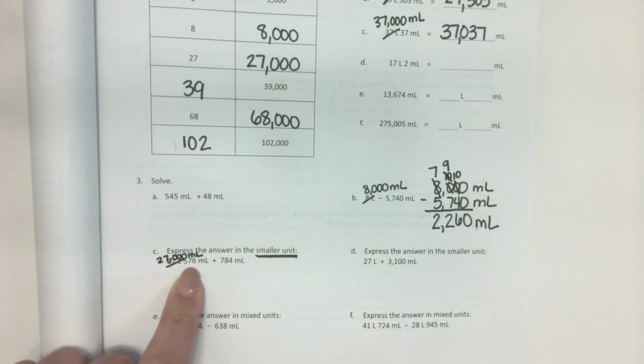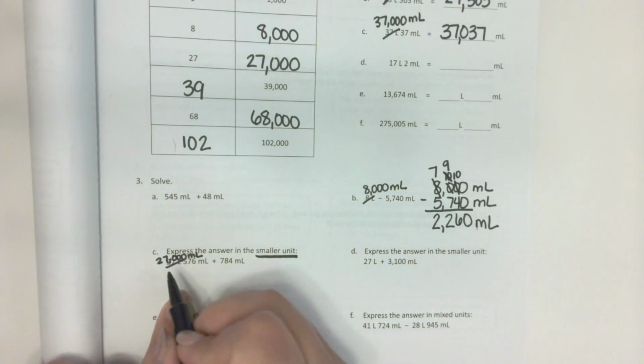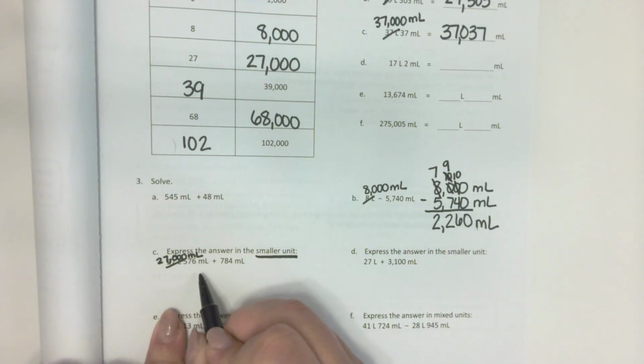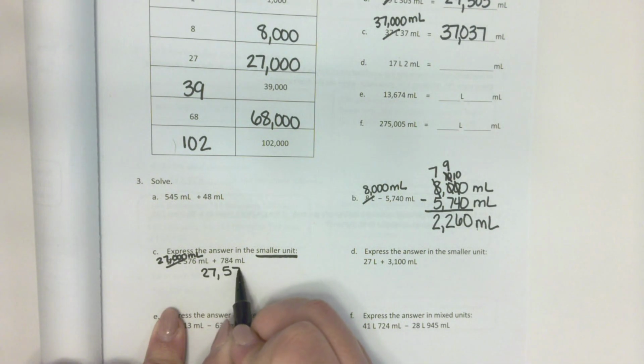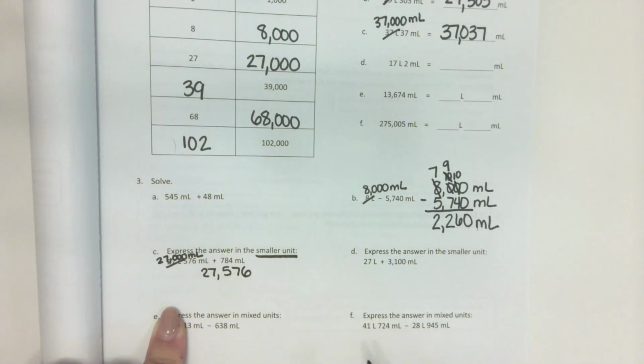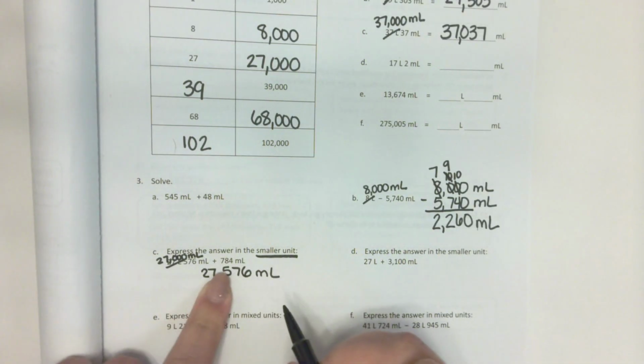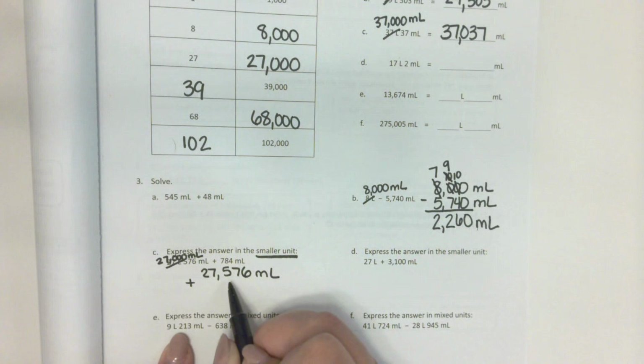Then we have to combine it with the 576 milliliters. How much does that make when you combine it together? 27,576. Then we can add the 784.